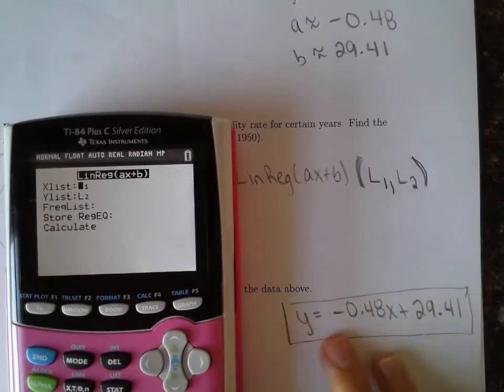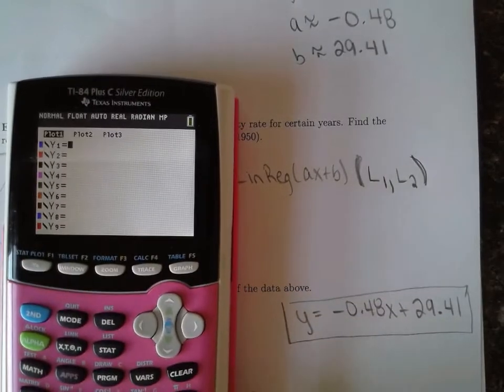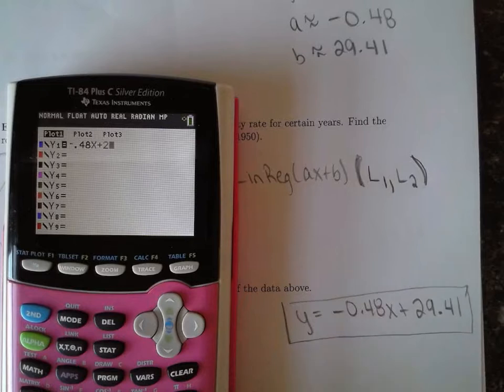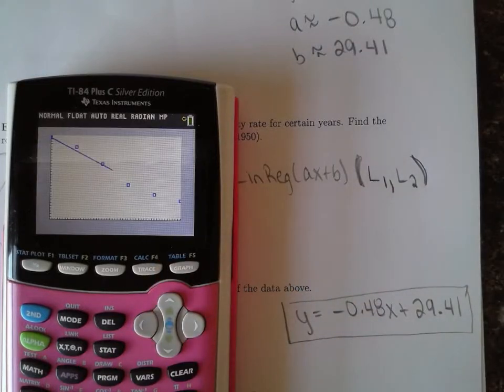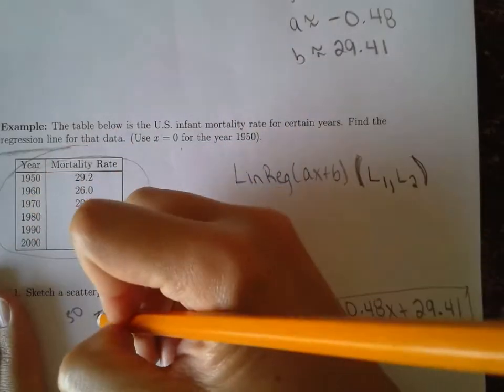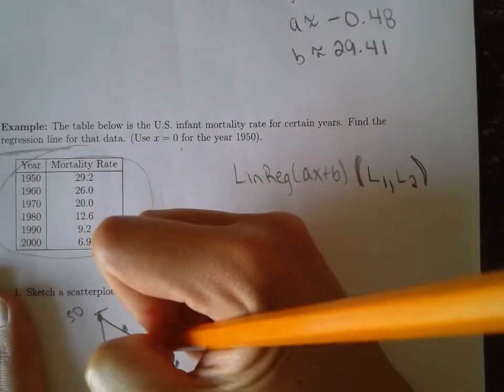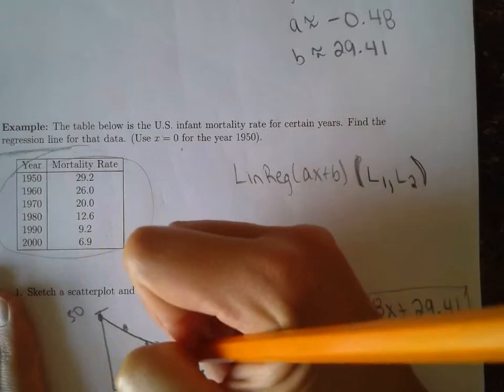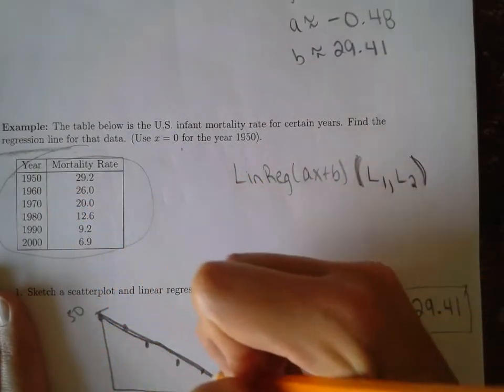You should get the same numbers out. Now I'm going to graph this line to make sure it looks accurate. So y equals negative 0.48x plus 29.41. I'm going to graph this over my scatter plot, and you can see that it fits the points pretty well. I'm going to try to graph this as best as I can. It looks like it goes above this one, below this one. My points aren't perfect, but something like that.